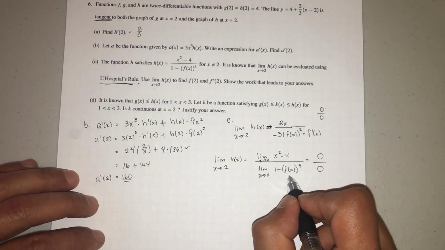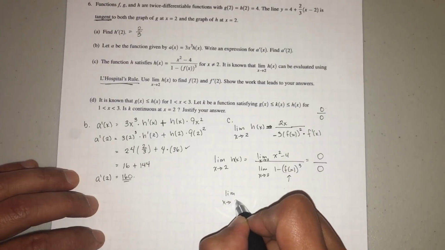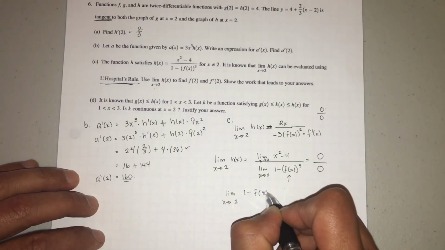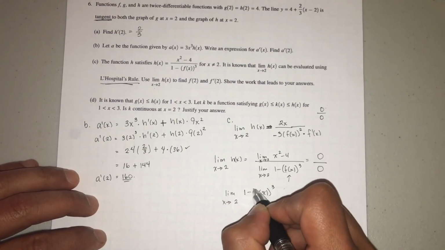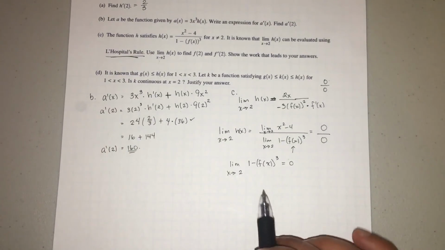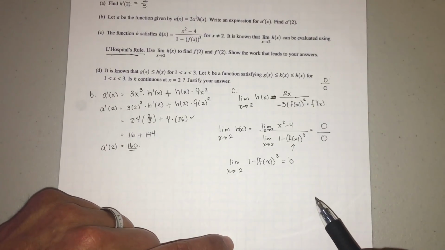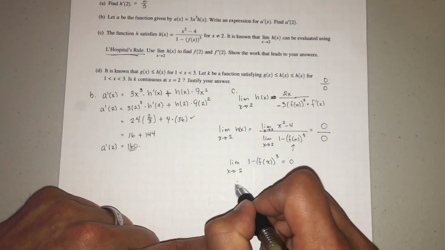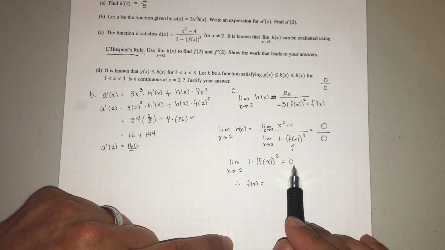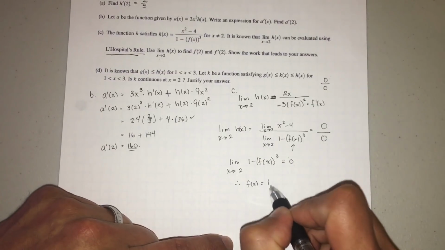So I need to find f of x. I need this guy. Okay, so check it out. The limit as x approaches 2 of 1 minus f of x, okay, to the third power equals 0. That's what that means. Why? Definition of L'Hopital's rule, right? Because look, it has to be indeterminate. So what does that mean? Well, the only way this guy's going to equal 0 is if this is equal to what? 1. That's right. There it is.